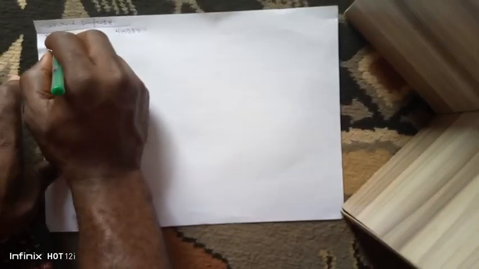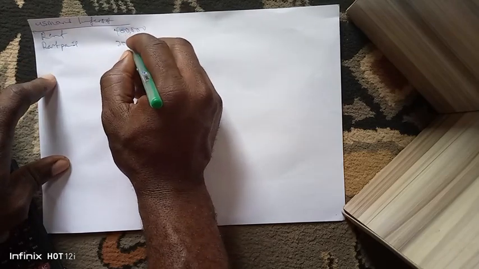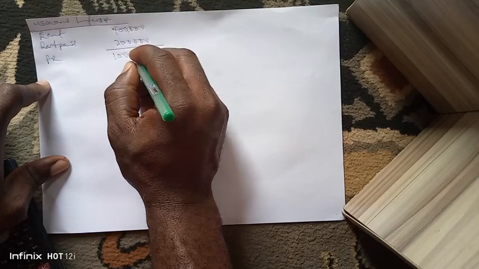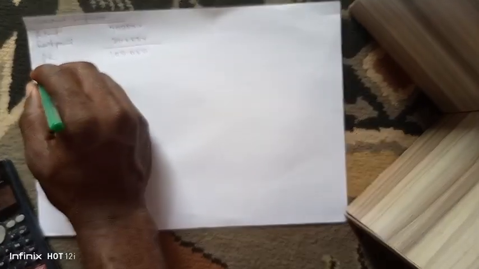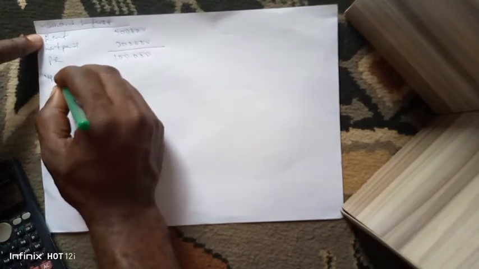He pays 300,000. So his profit rent is 100,000. So YP for what? 7 years.